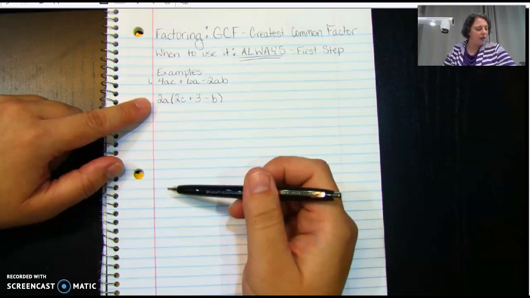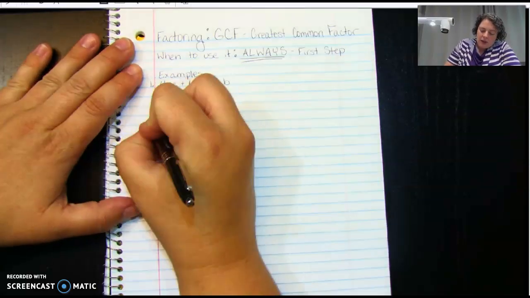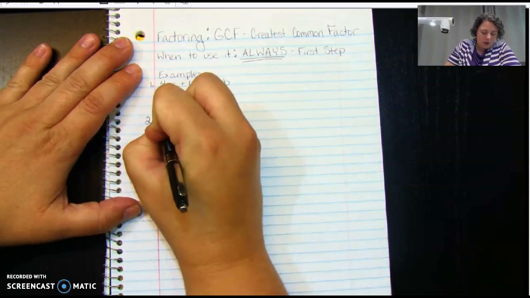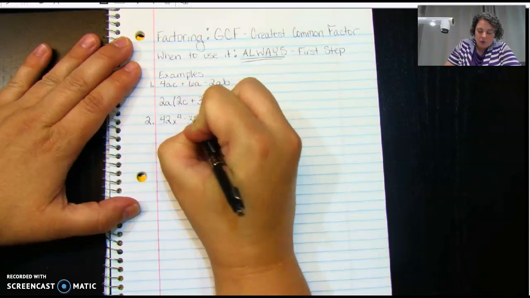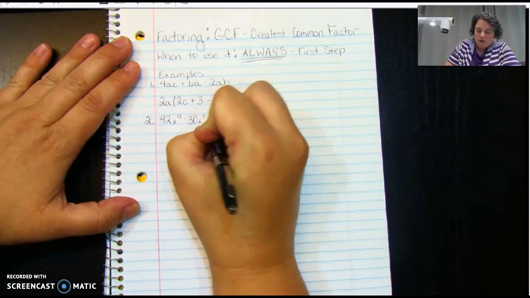All right, let's do another example. Number 2, we're going to do 42x to the 4th minus 30x squared plus 12x.